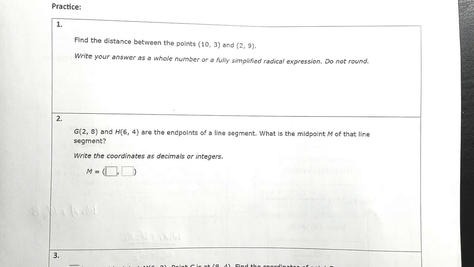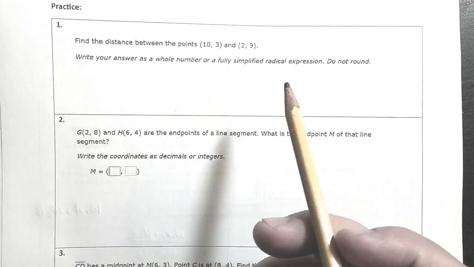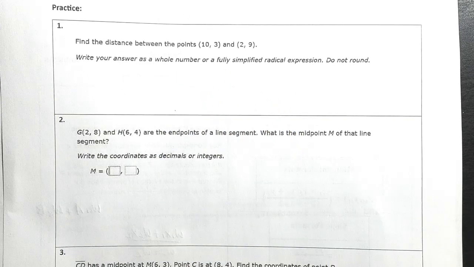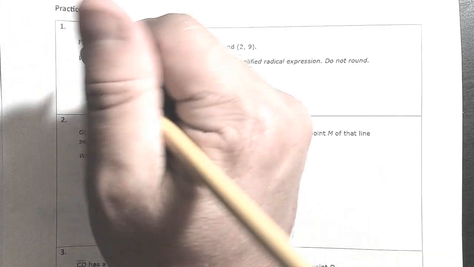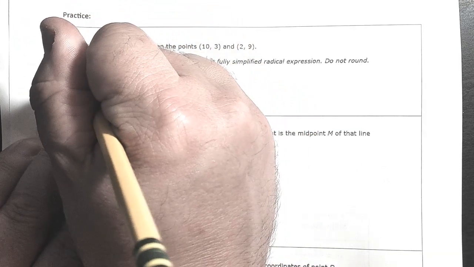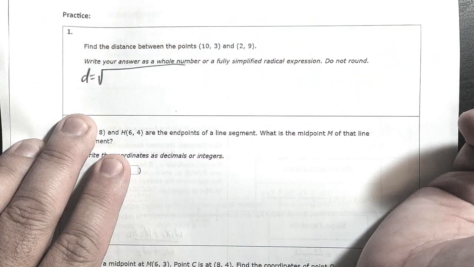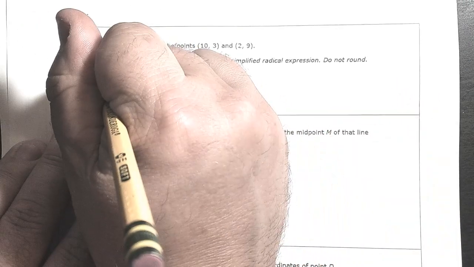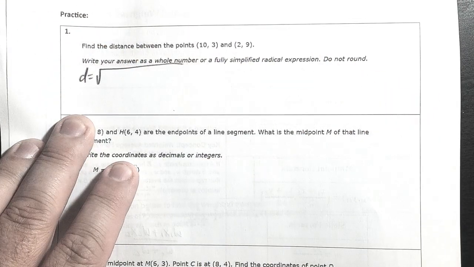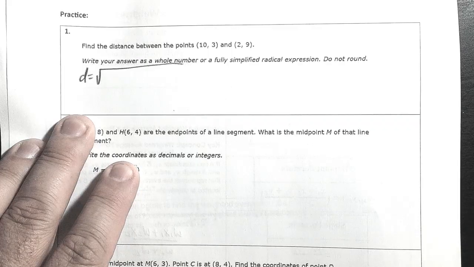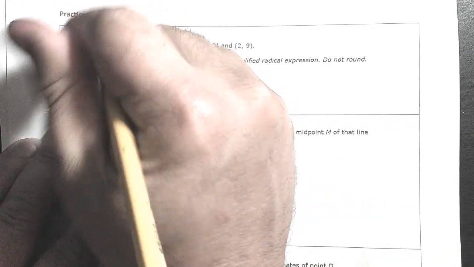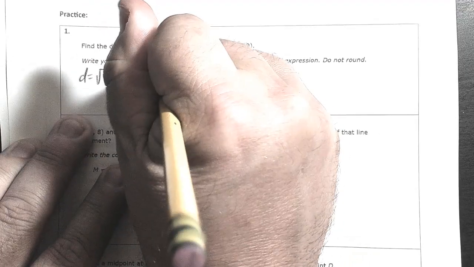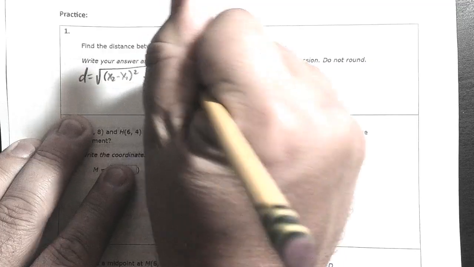All right, so find the distance between these 2 points. Now, again, my reference sheet gives me the formula. I'm going to write it on here. Obviously, I recommend this on your scratch paper, but it's up to you guys. Okay, so x sub 2 minus x sub 1 squared plus y sub 2 minus y sub 1 also squared.